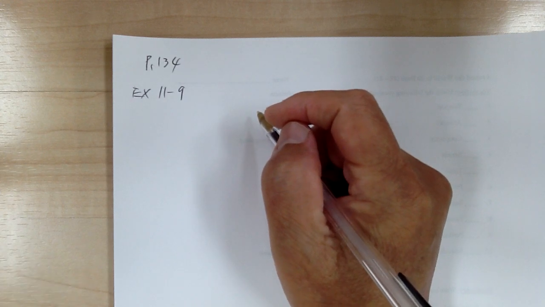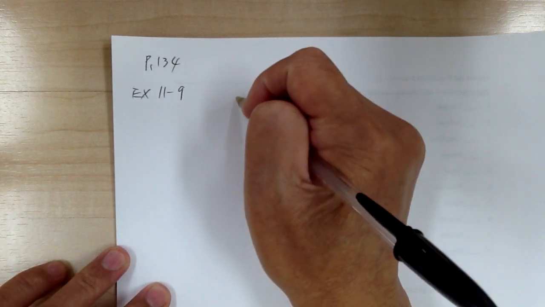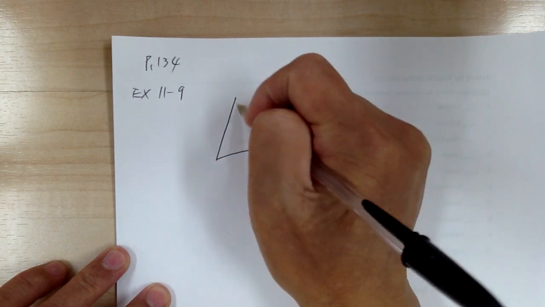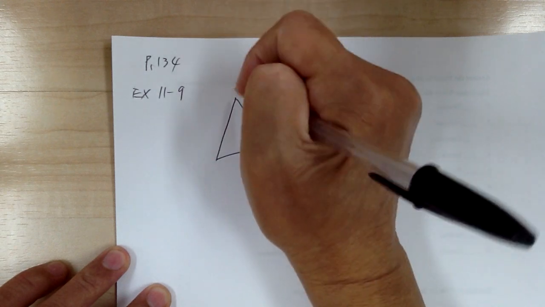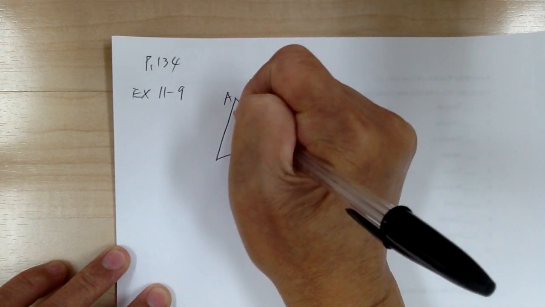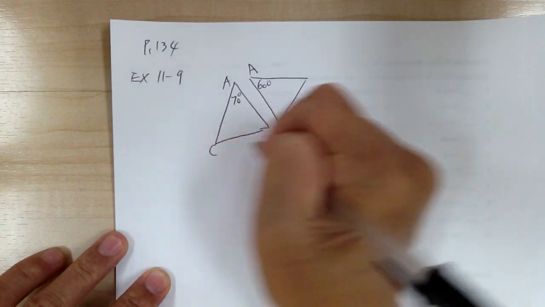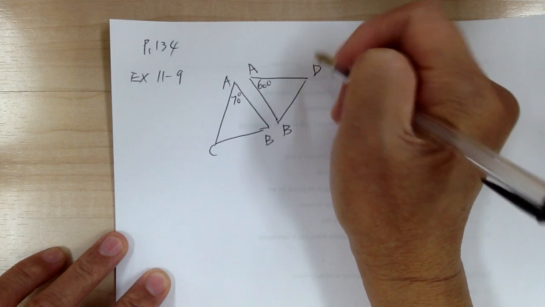Whenever I do this, I normally like to draw a different picture so I can match things up. So I'm going to separate the two triangles. This is A, this is 60 degrees, this is 70 degrees, and this is C, B, D.